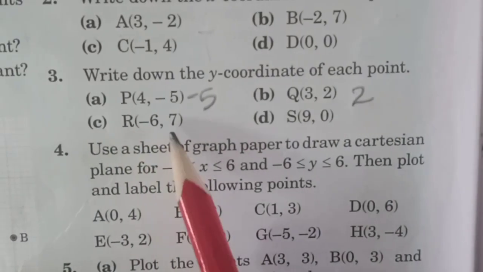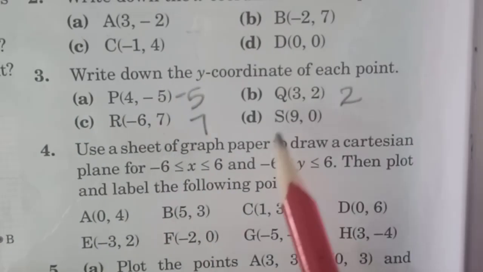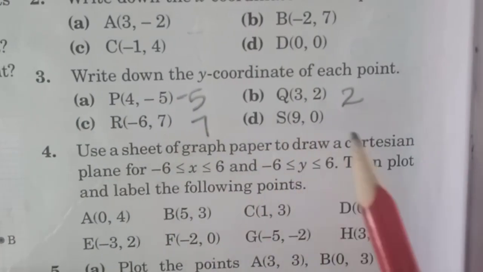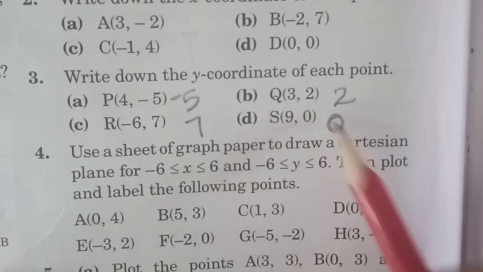Then minus 6 comma 7. 7 is the y coordinate. Then option D, S of 9 comma 0. 0 is the y coordinate.